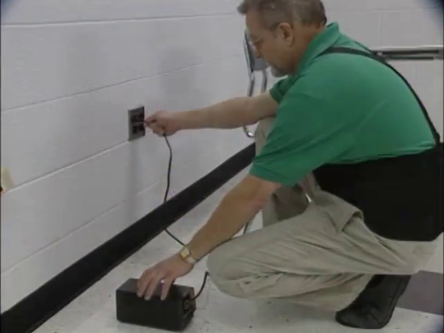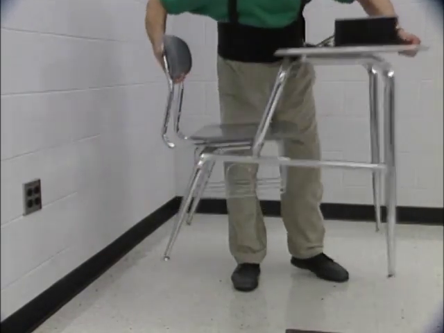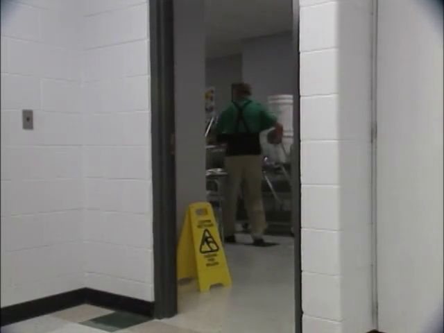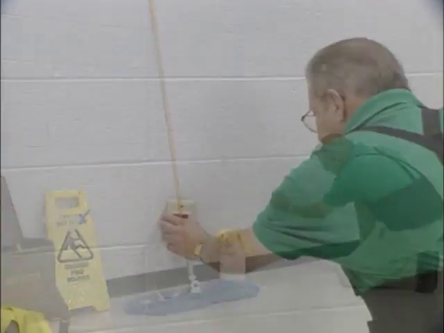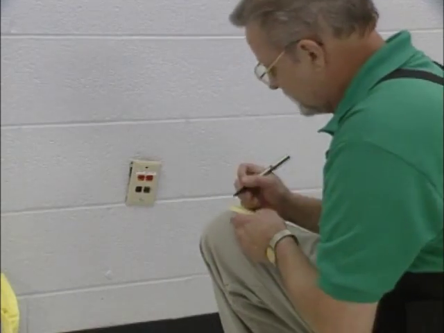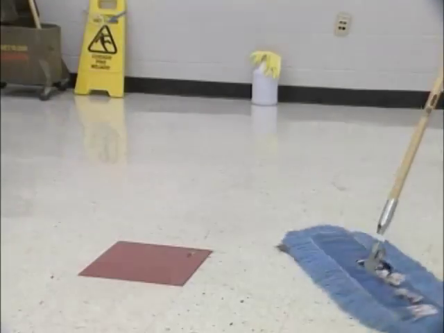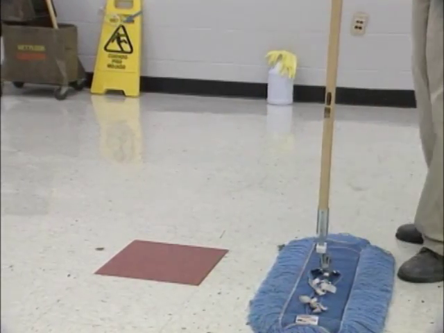Start by disconnecting all electrical appliances and moving light furniture and equipment out of the way. Work around heavy equipment or get someone else in the building to assist you in moving it. While preparing the room, check for things that need repair. Make a note and report anything you find to your supervisor. Before the stripping process begins, be sure the entire floor has been dust mopped thoroughly. This includes removing gum or other gross soils from the flooring surface.